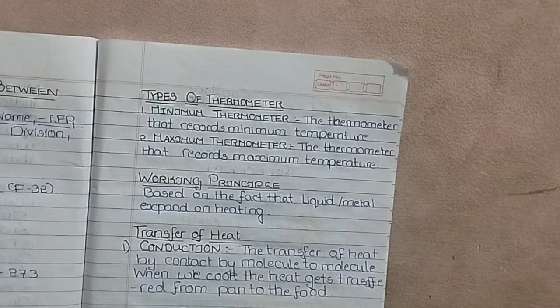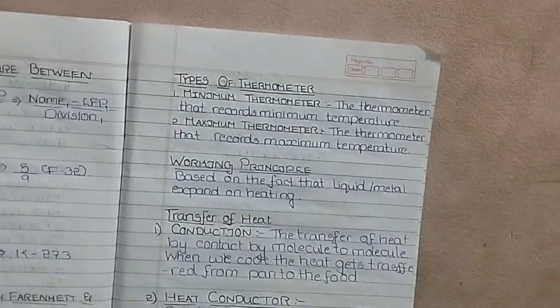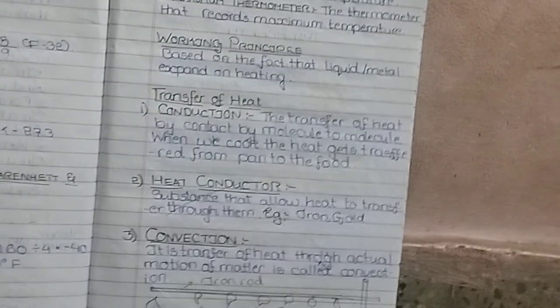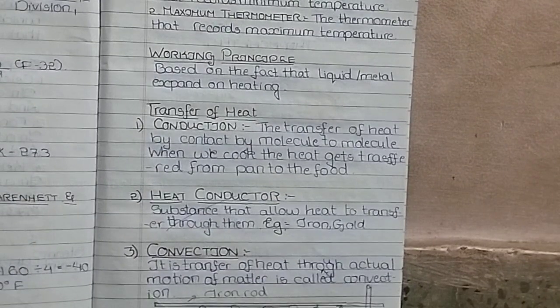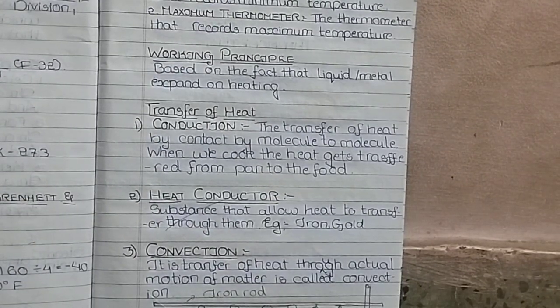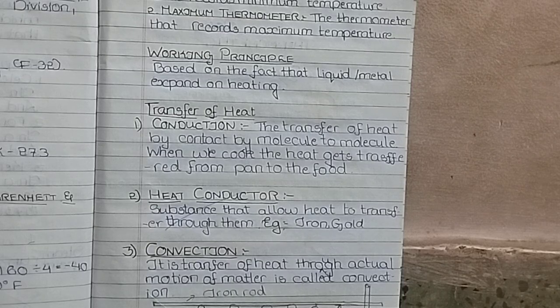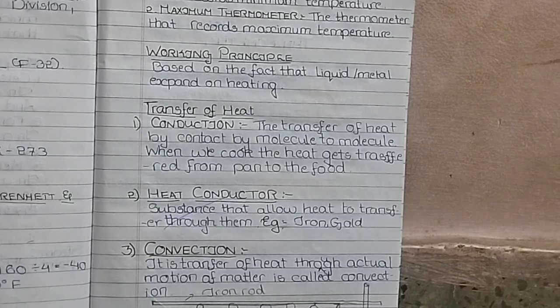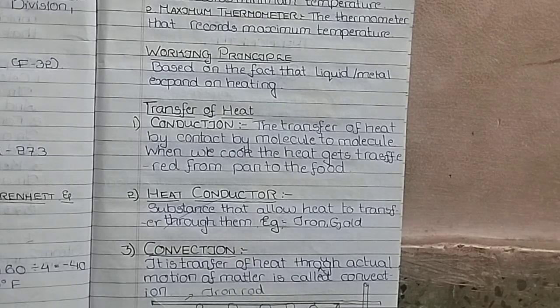There are three methods of transfer of heat: conduction, convection and radiation. Conduction is the process by which heat is transferred from one molecule to another, without the molecules themselves moving.